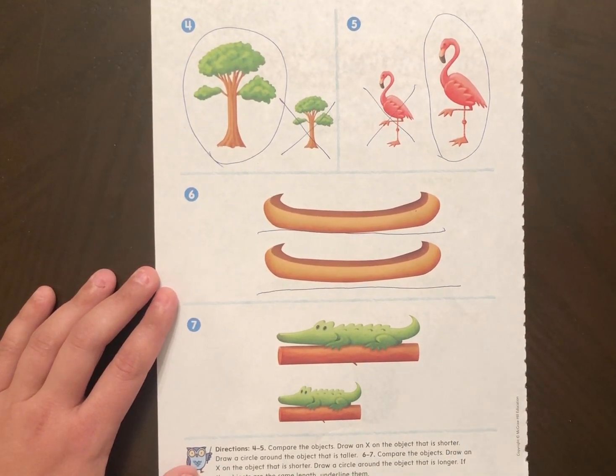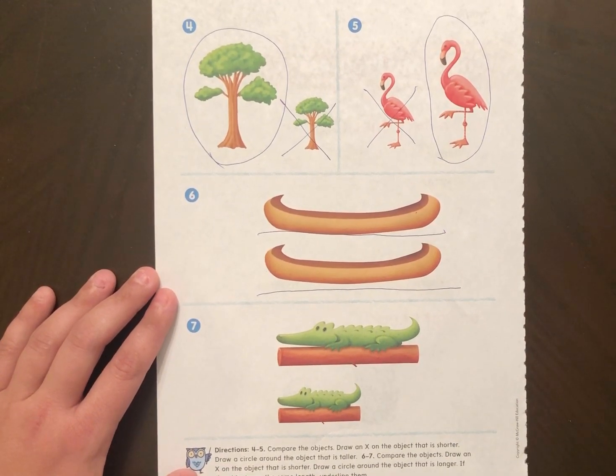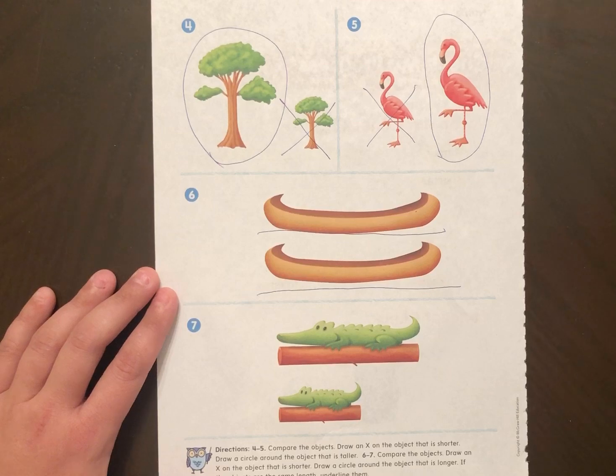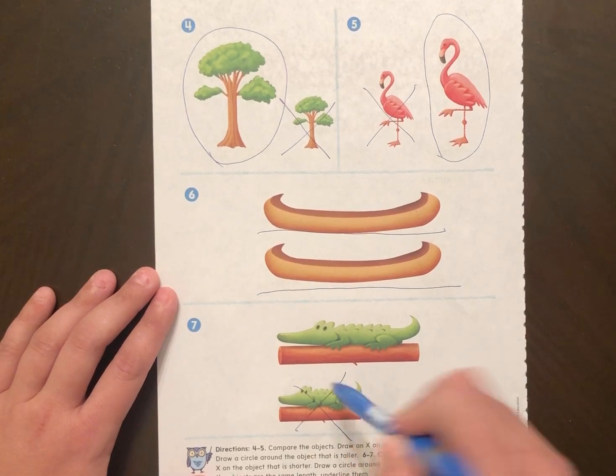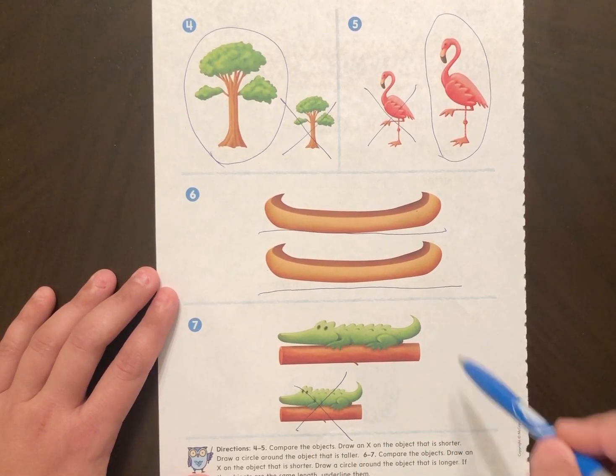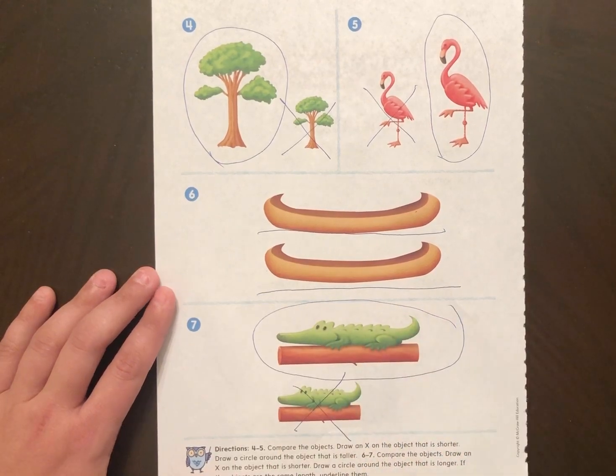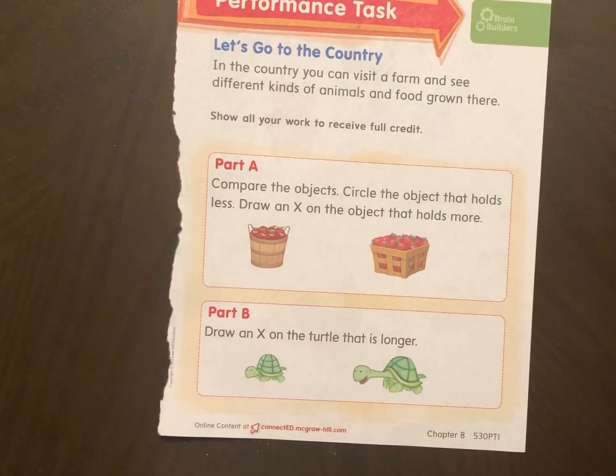All right, take a look at these alligators. We're gonna draw an X on the one that is shorter. And we're gonna draw a circle around the one that is longer. Okay, let's do the performance task really quickly for chapter 8. This was a pretty quick chapter.